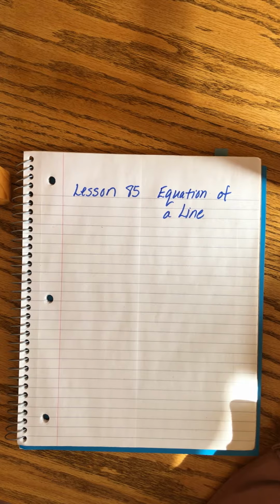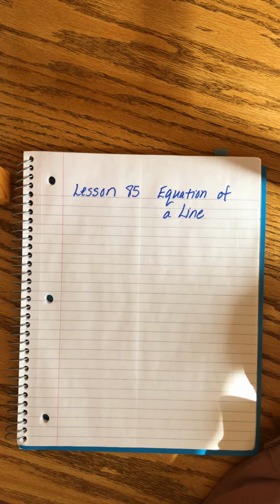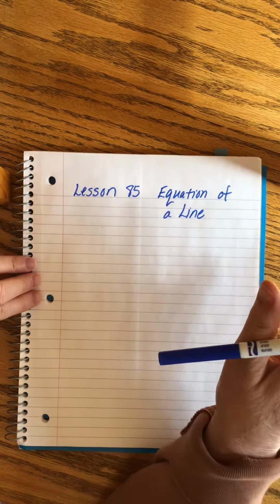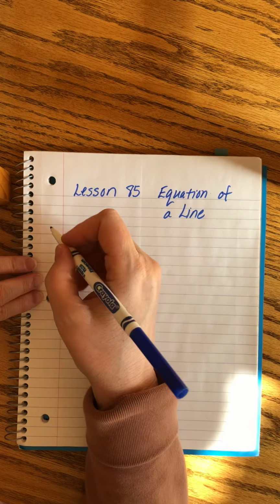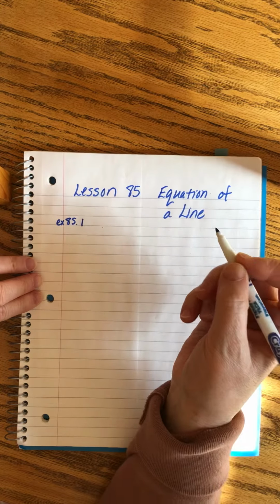There's an equation, a mathematical expression that will describe what that line is. What we'll learn how to do first is take the equation and draw the graph of it. And we have many, many lessons on this. We're going to have one problem in this lesson, example 85.1.